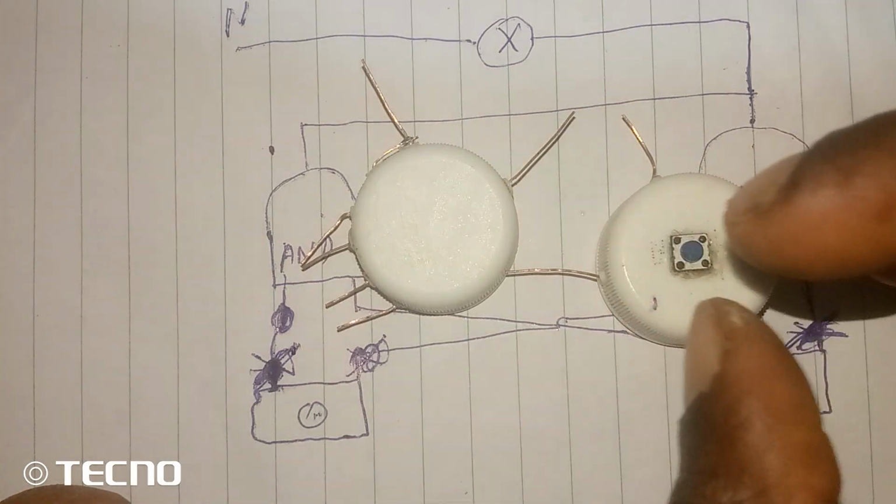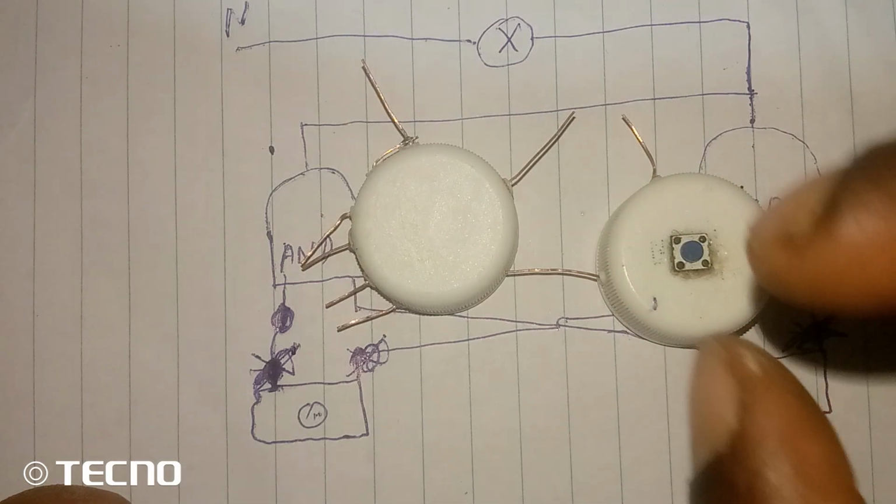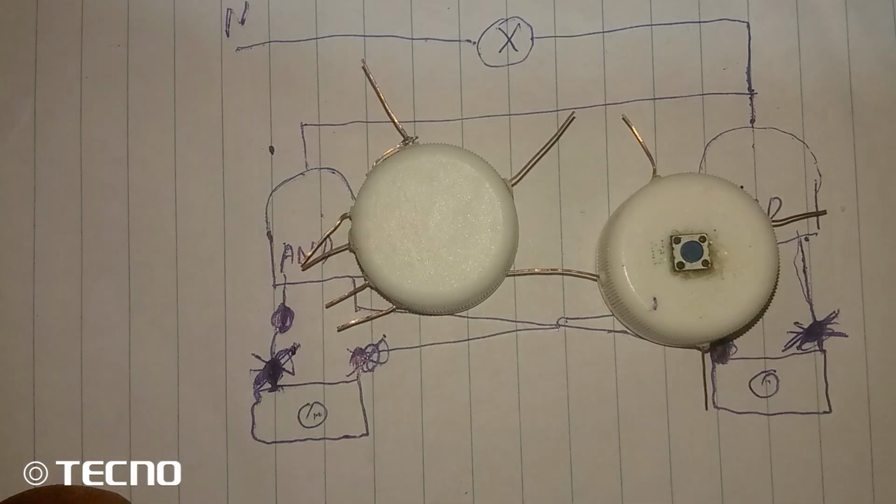It is there to perform the double two-way switch function. So in the next video, we are going to practically explain this, so that you will see the action of it.